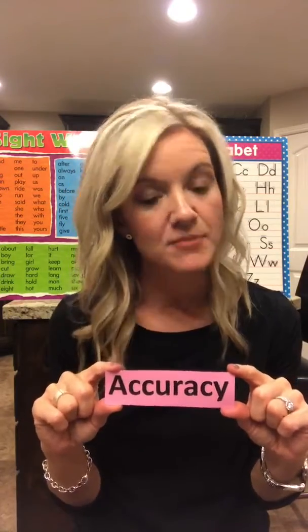The second component of fluency is accuracy. This is reading the words correctly. So I talked a little bit about accuracy in my last tutorial, and you want them falling somewhere in the 90 to 100% range. If they're making more than 10% of mistakes on their words as they're reading, it's too difficult for them and they're not going to be able to comprehend it, and they're also going to be frustrated, and you don't want that.